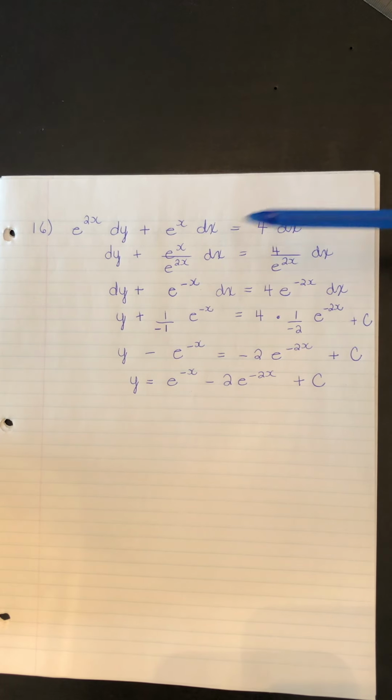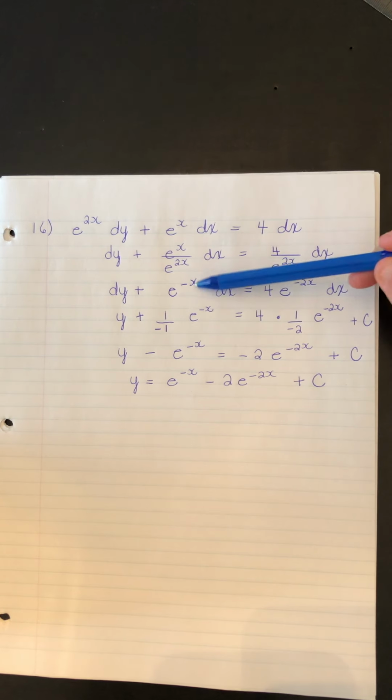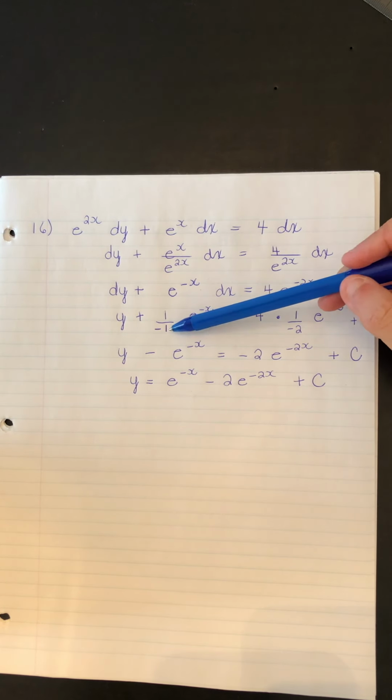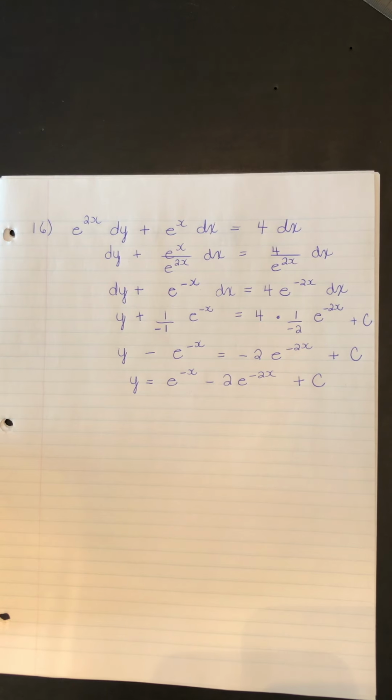Okay, so again, when integrating the exponential function, you just repeat the function itself, but you divide by the derivative of the exponent. And of course, if you are taking the derivative of an exponential function, you would multiply by the derivative of the exponent. All right, so that's problem 16.